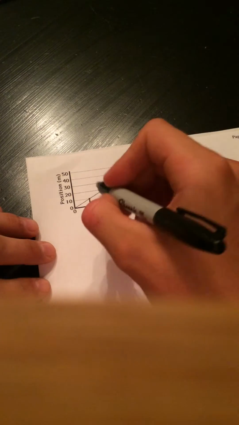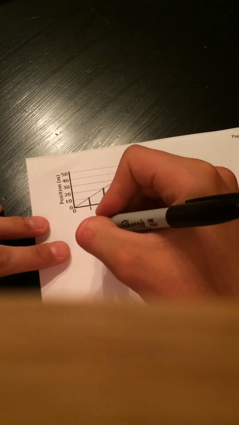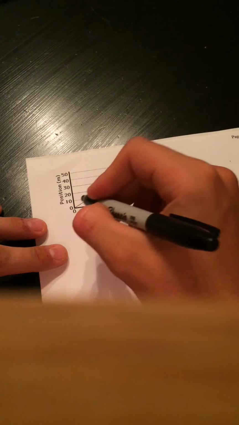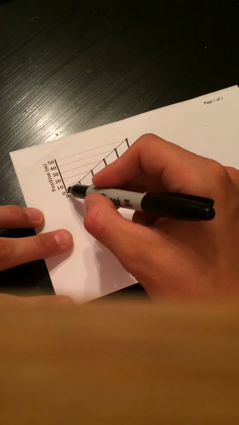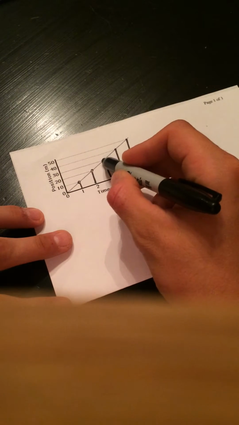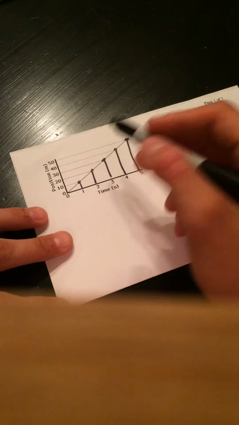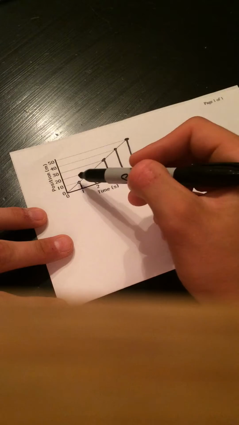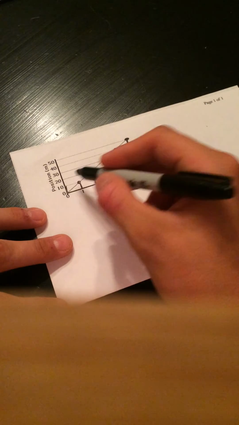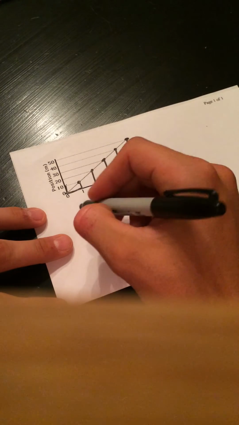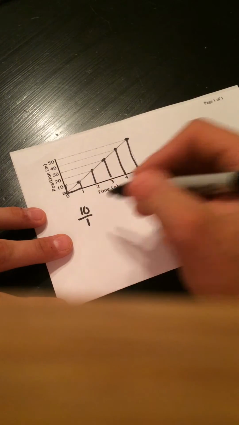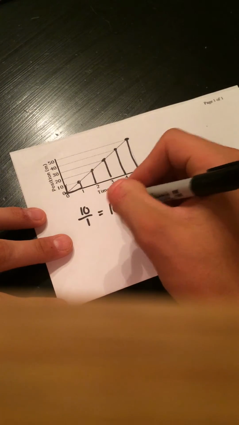So we do this by finding the slope. The slope formula is rise over run. So you pick a point here to find the slope, and this is easy because it's linear, so you could find the slope at any point. So we pick the first point here. Rise over run: the rise is 10 over 1 second. So you do 10 over 1, and you just divide it, and that equals 10.